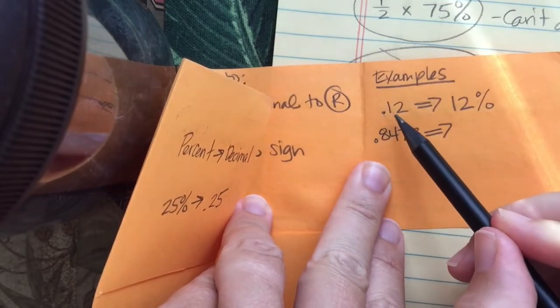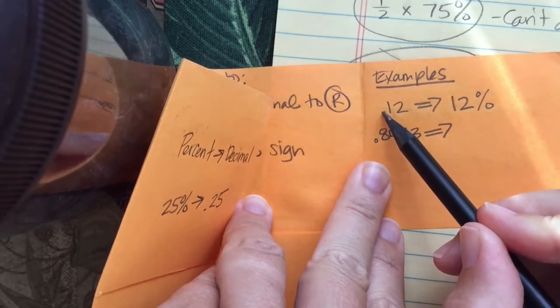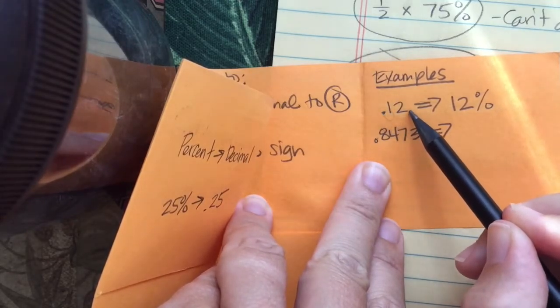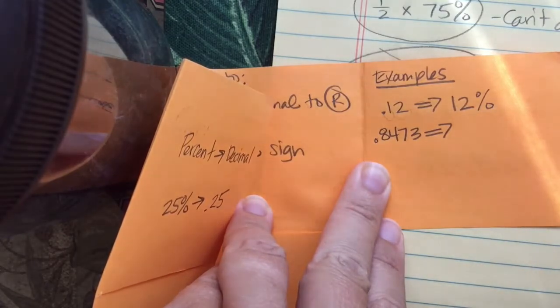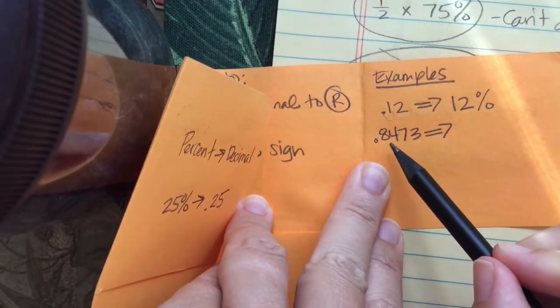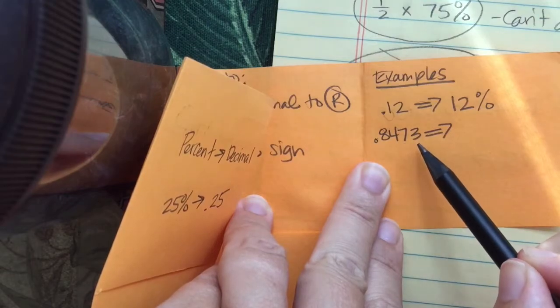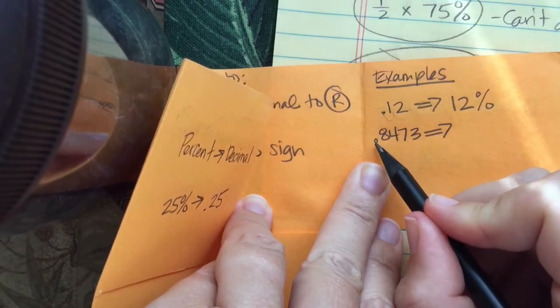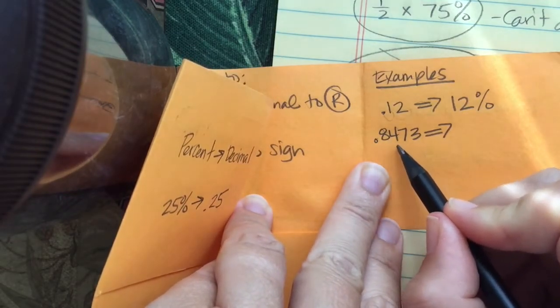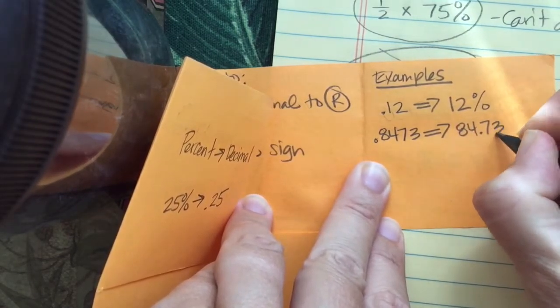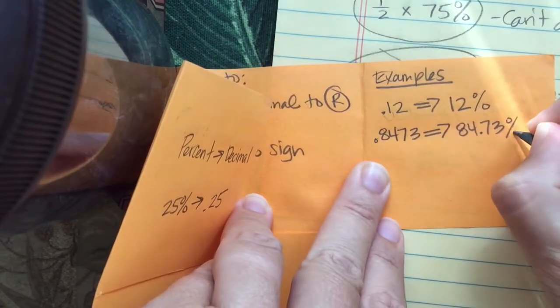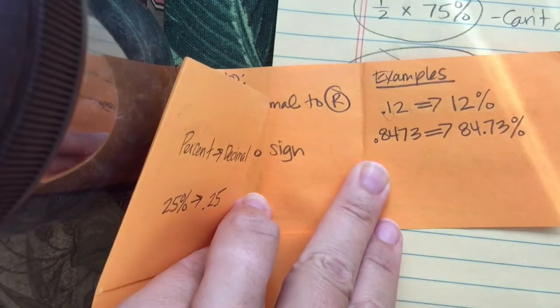So for 0.12, we took our decimal, we moved it 2 places to the right, and it became 12% by adding the percent sign. For 0.8473, same thing, move your decimal to the right 2 times, 1, 2, so that's going to be 84.73, and add your percent sign.